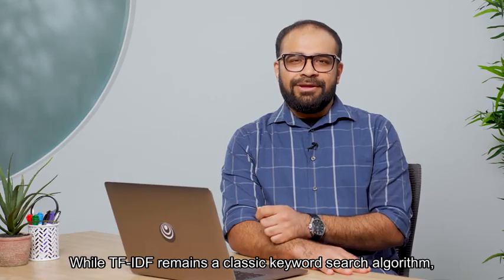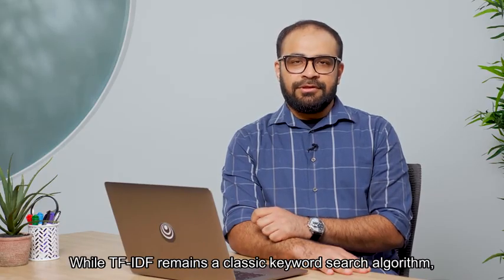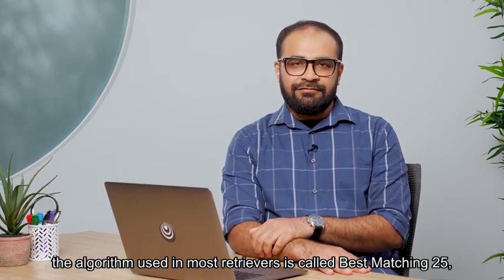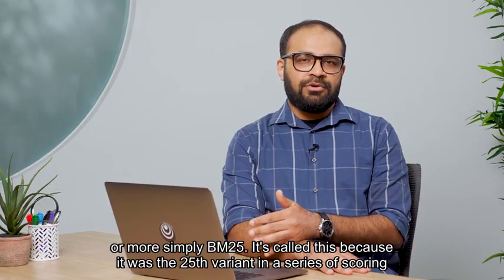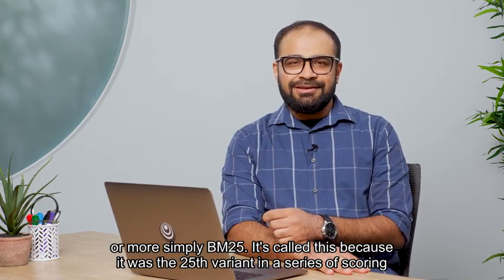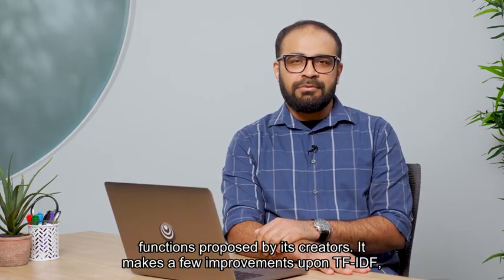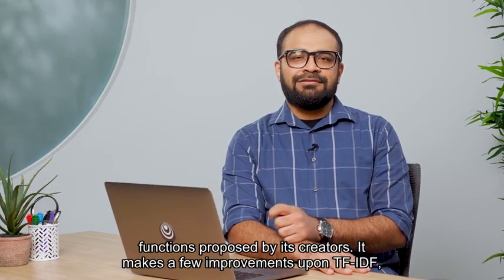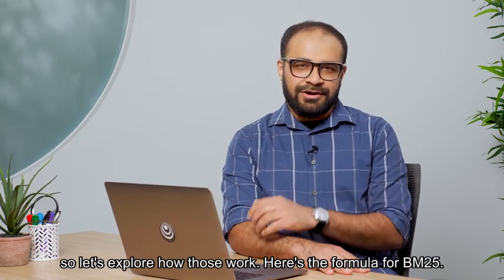While TF-IDF remains a classic keyword search algorithm, the algorithm used in most retrievers is called Best Matching 25, or more simply BM25. It's called this because it was the 25th variant in a series of scoring functions proposed by its creators. It makes a few improvements upon TF-IDF, so let's explore how those work.